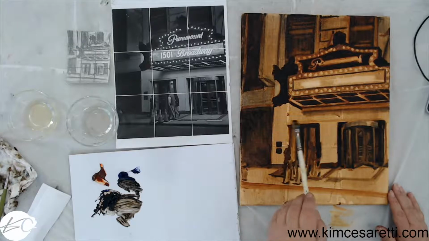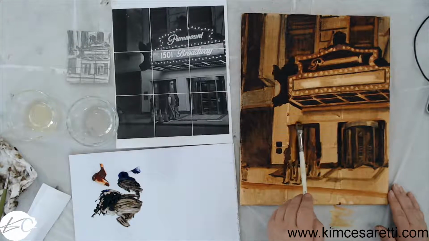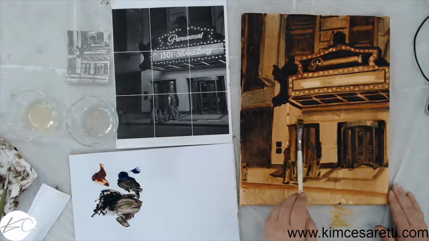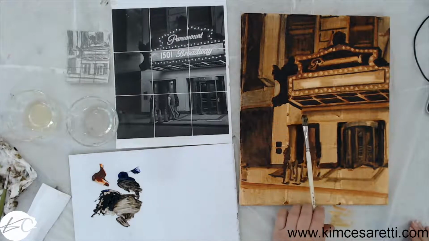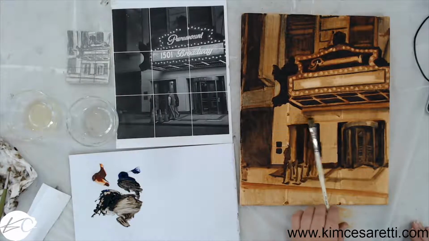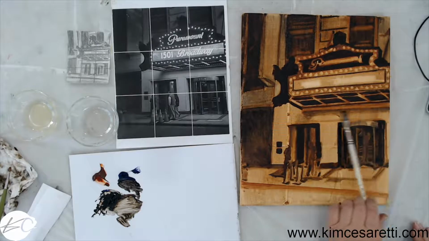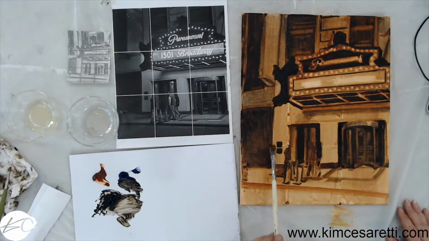Oh, and you know what? There's a shadow here that I forgot that goes from here to here, so I can scumble that in. And when I say scumble, I'm using the side of the brush. I'm holding the brush like this, and I'm using the side of the brush to tint my canvas. And over here, you see from the bottom up, it's darker too.